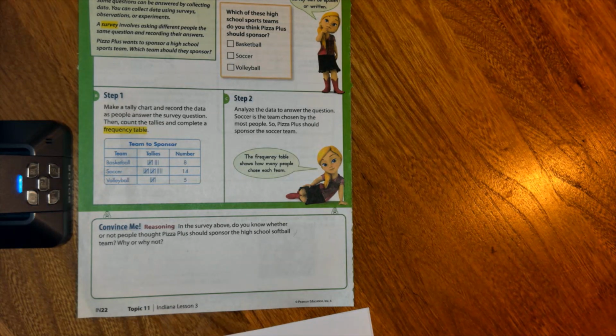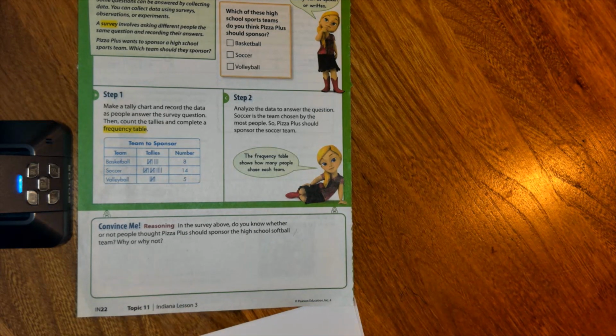Now let's look at the convince me. It says from the survey above, do you know whether or not people thought Pizza Plus should sponsor the high school softball team? Why or why not? Take a minute and think about that. Go back to the frequency table. What did the people think about softball team?